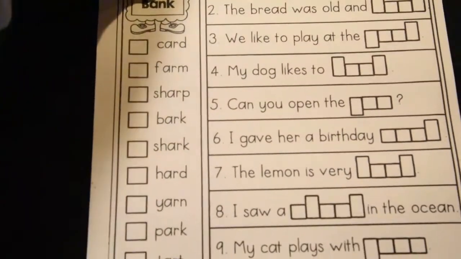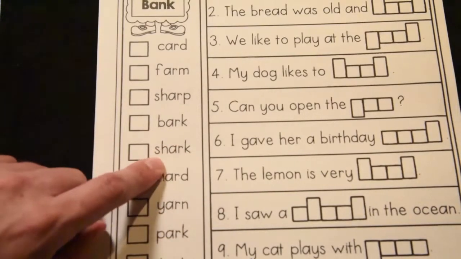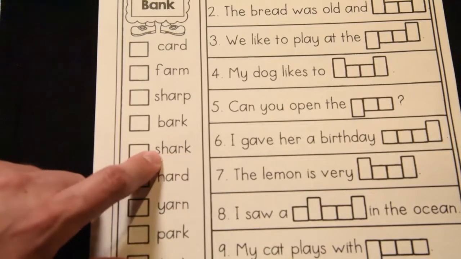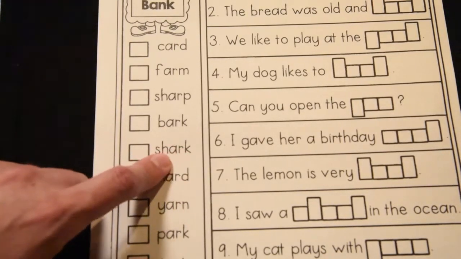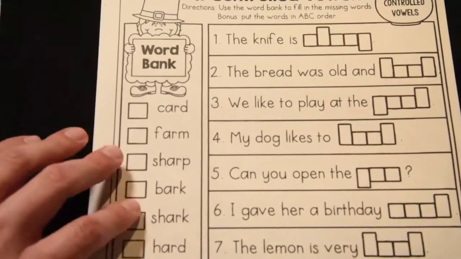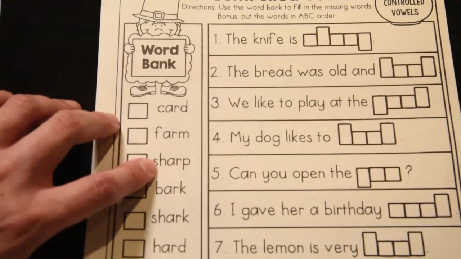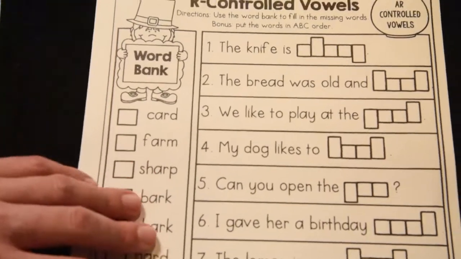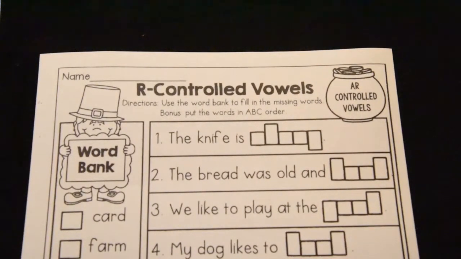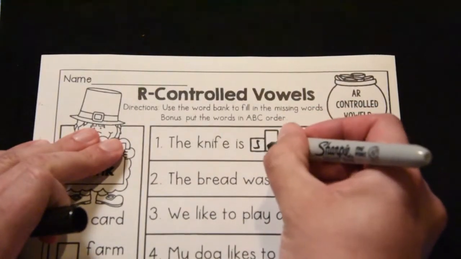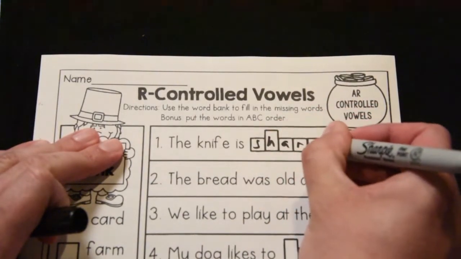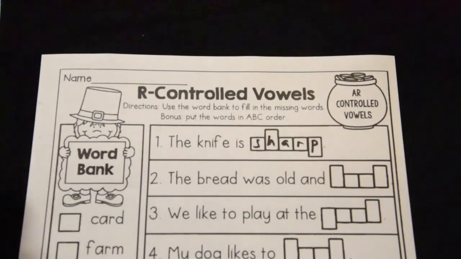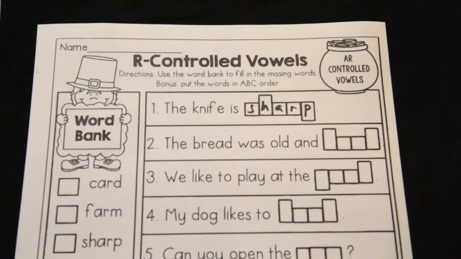What about down here? 1, 2, 3, 4, 5. Okay. The knife is shark. Is that right? S-H-A-R-K? No. What is the answer? Oh, look here. The knife is sharp. Does that make sense? Yes, okay. The knife is sharp. Knives are sharp. S-H-A-R-P. And again, I'm just using a Sharpie to make sure it shows up, but please use a pencil just in case you have to change it.